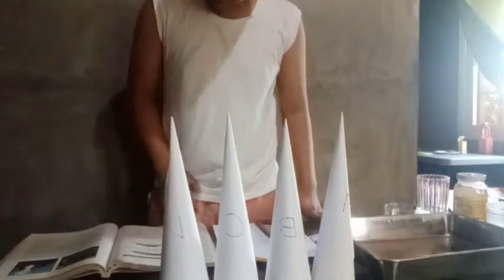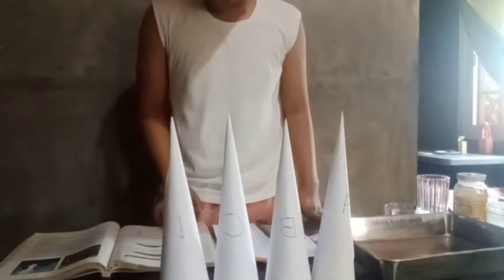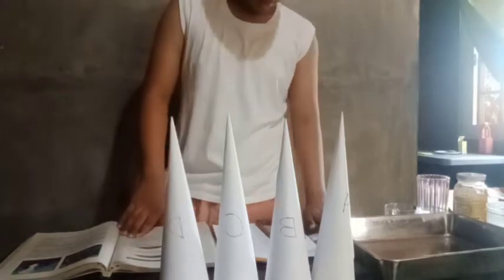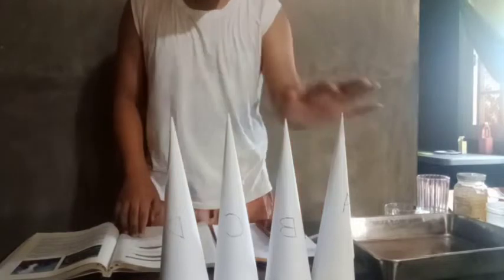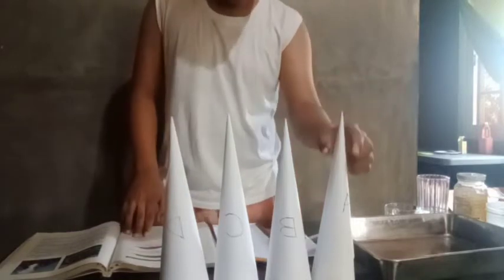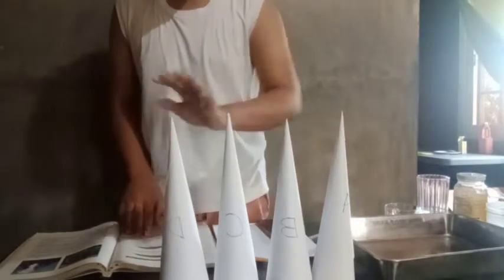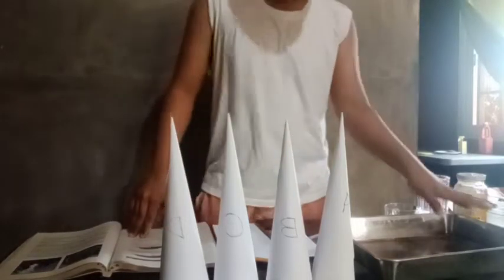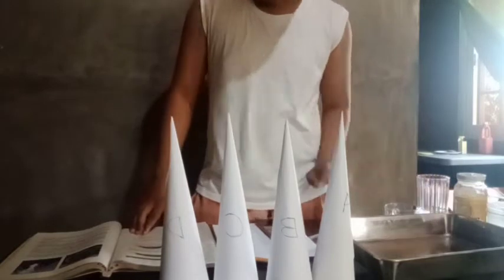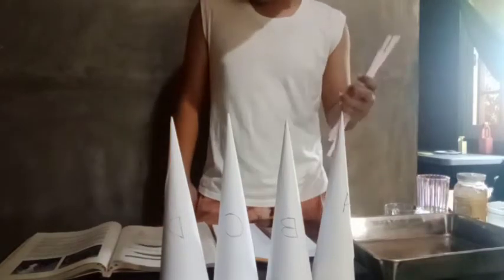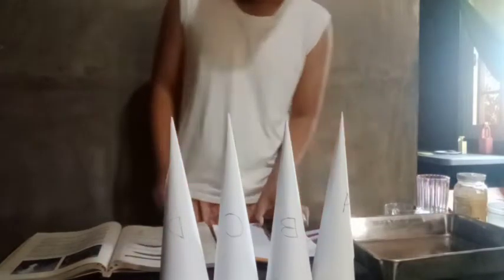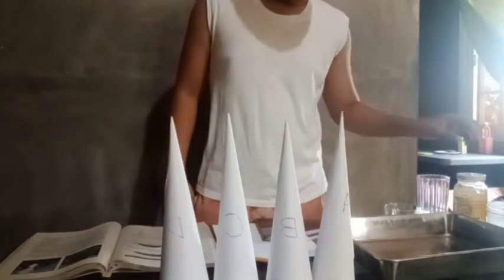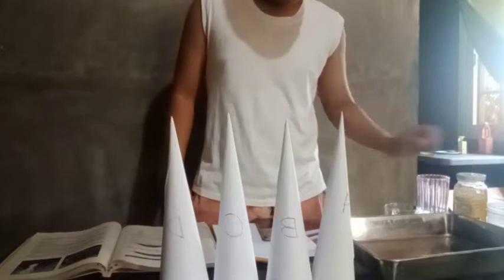Hello, for today we're gonna do the viscosity race. The following materials in the table are four pieces of cone labeled A, B, C, D, a beaker, a clear drinking glass, a drinking straw, a tray, a timer, water, syrup, honey, and cooking oil.